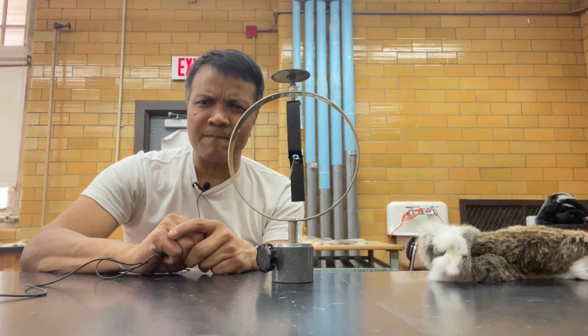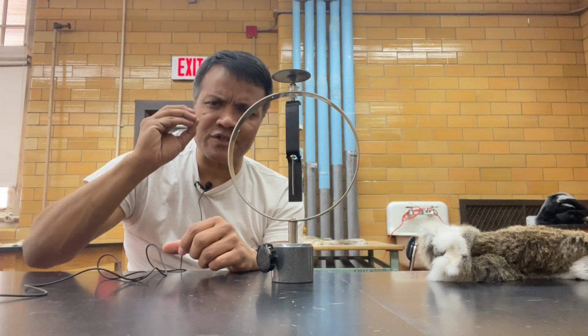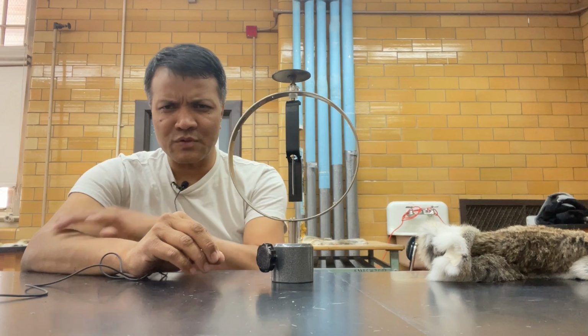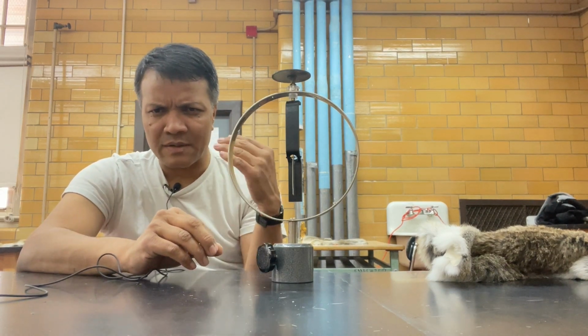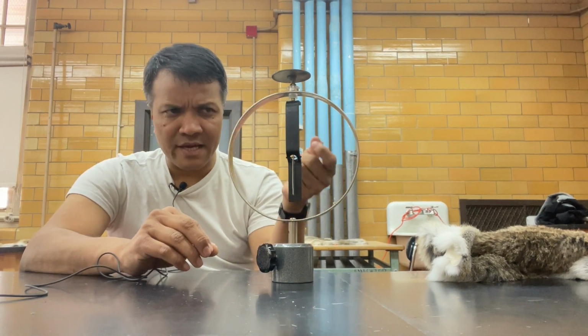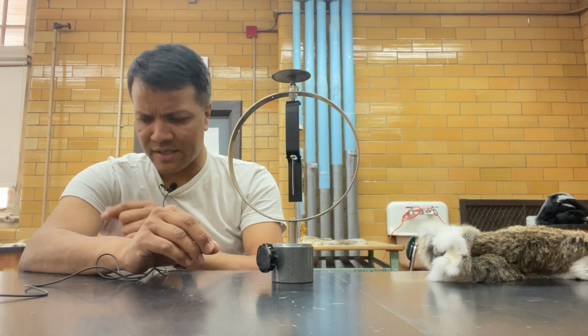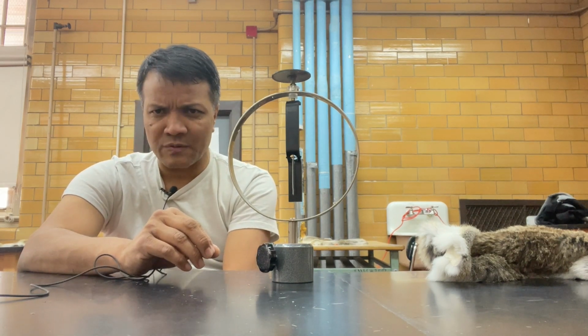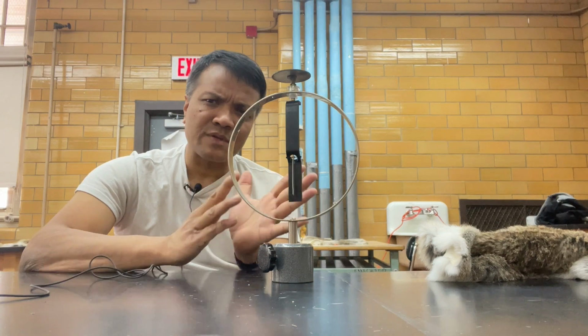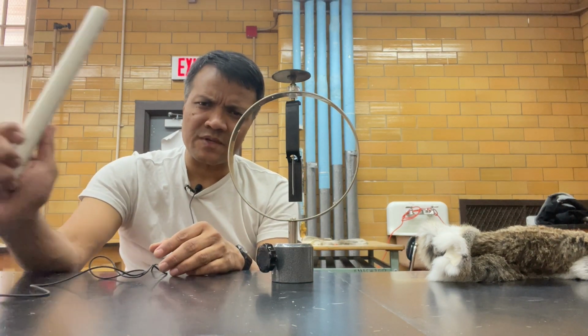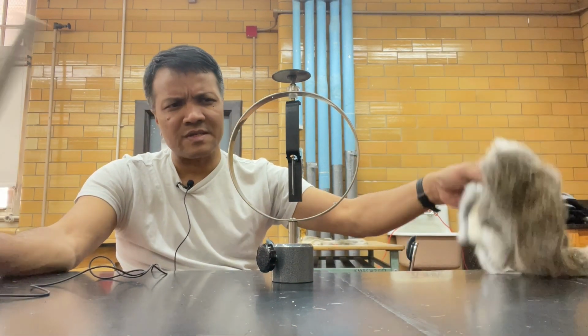What does that mean? By touching it, the extra electrons move to my body, right? It's called charge by grounding. The extra electrons move to my body and go to the ground. Okay, so now this is neutrally charged again. This one is neutrally charged, this one is neutrally charged, and this is neutrally charged.